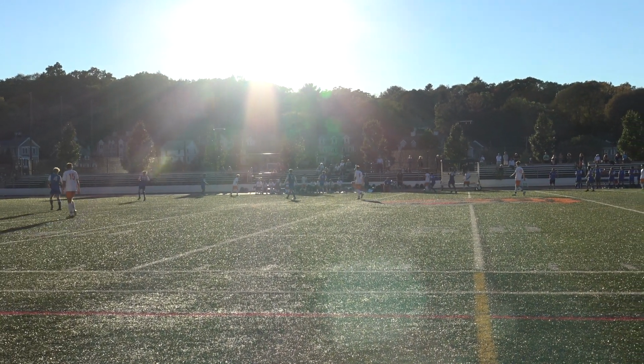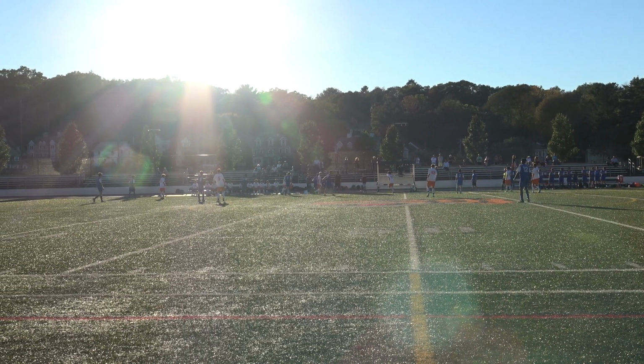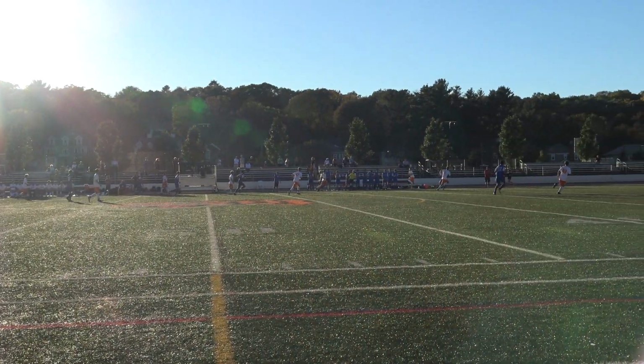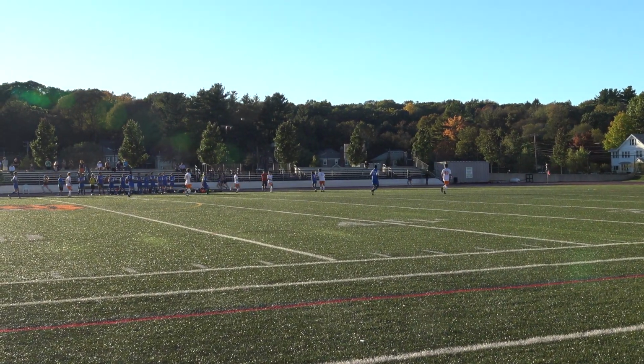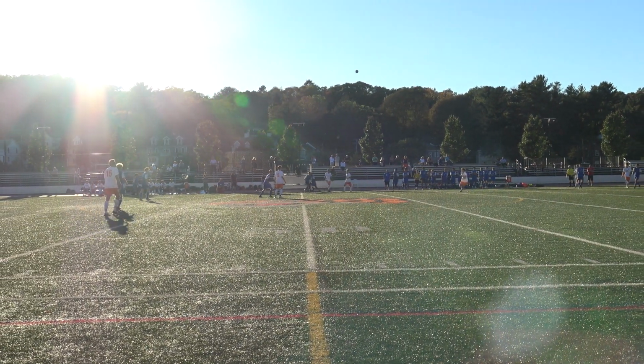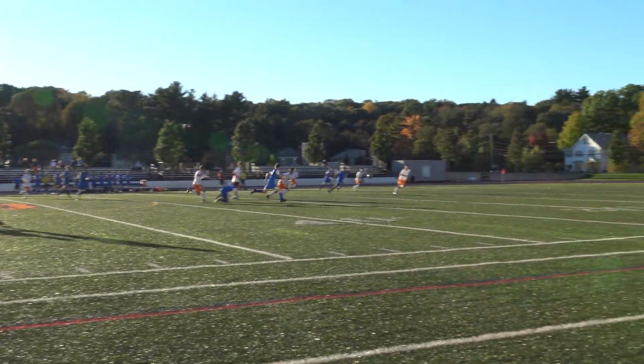They go down their right side. Gets cut away by Mac. 10, it goes out of bounds. Throw-in for Brookline, right at the Brookline bench. Mac throws it down their left side. Tried to find Matt. It's off the Newton heads. Jacob clears it back into the field. That's Mekhi. Mekhi off his head.